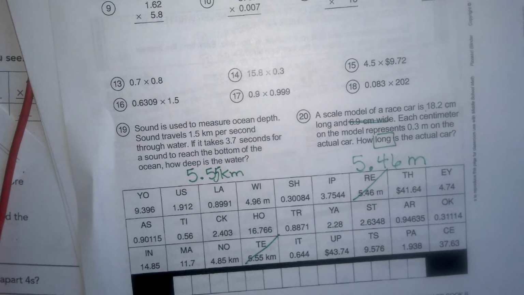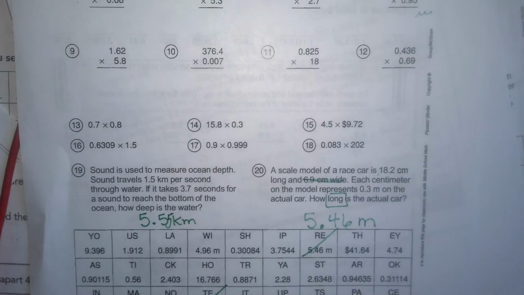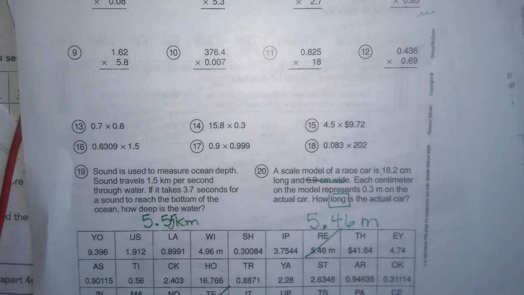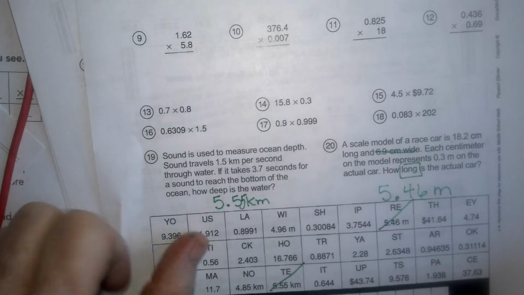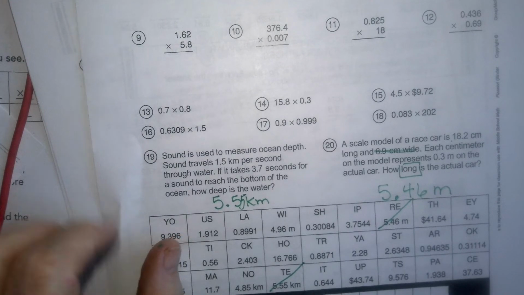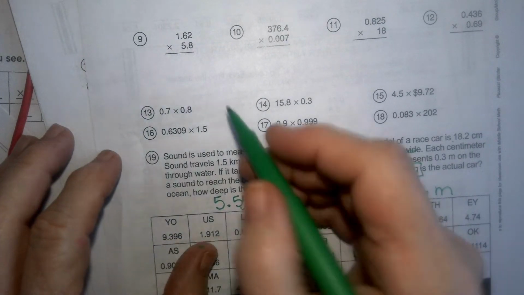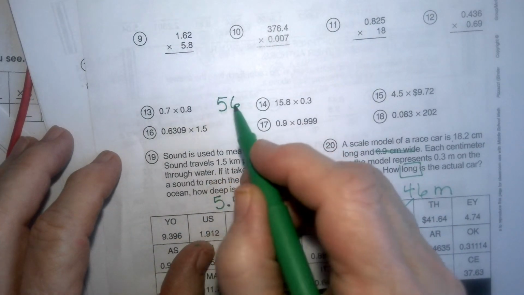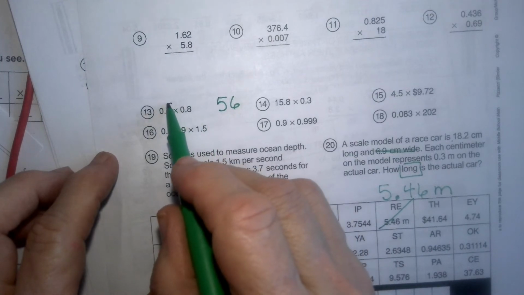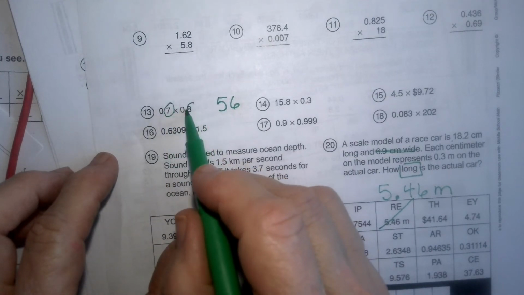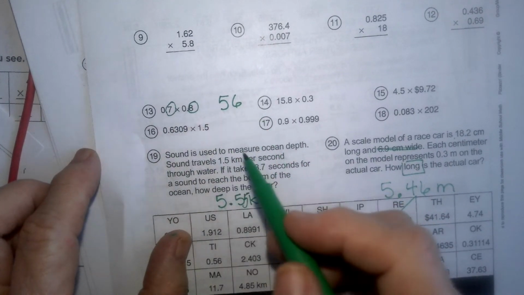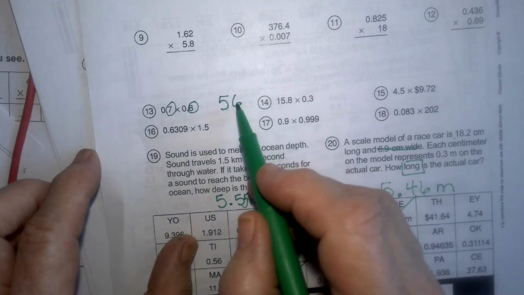There's one of them that is pure mental math. Which one do you think, Lexi? 13. The 13. Very good. So we can do it right here. 7 times 8 is what? 56. Is 56. And then there's 1 digit to the right here, 1 digit to the right here. How many digits should I go over altogether? 2. Good job. 1, 2.